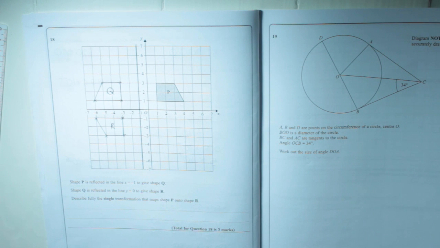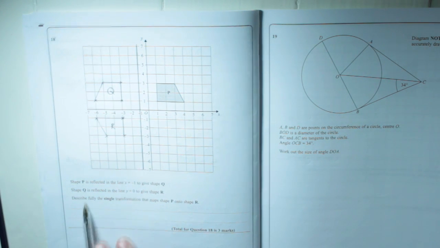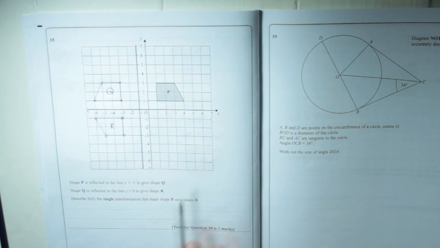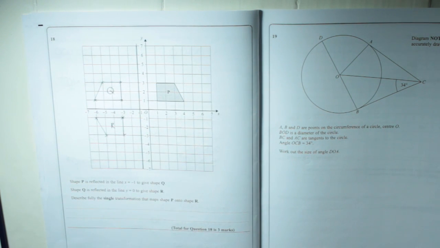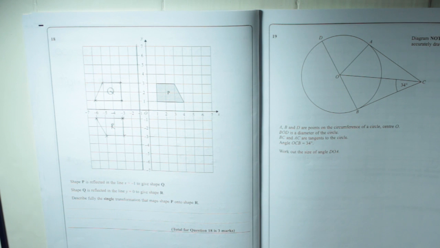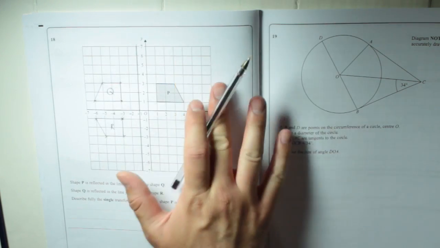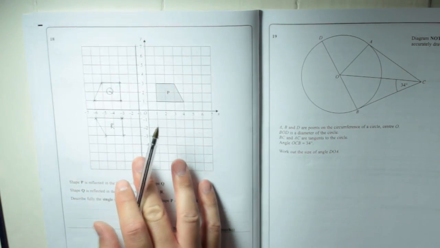So, question is, describe fully the single transformation that maps shape P onto shape R. Now what are the transformations? The transformations are translation, which is when you take a shape and you simply move it left and right and up and down. It stays facing the same way.